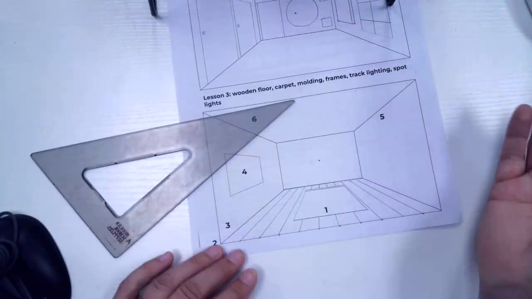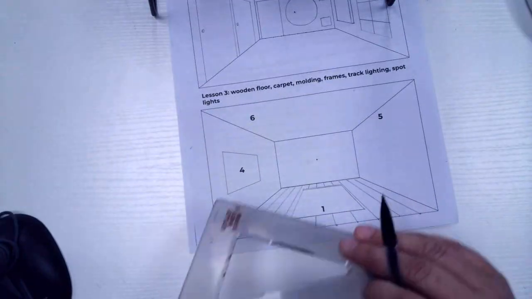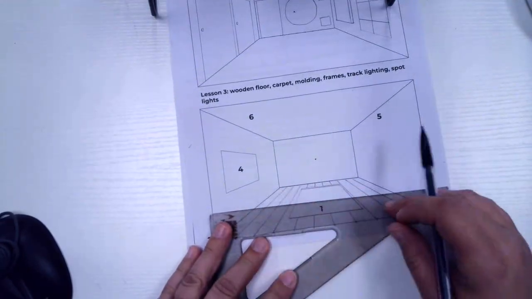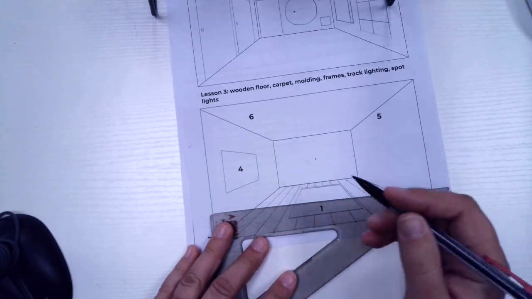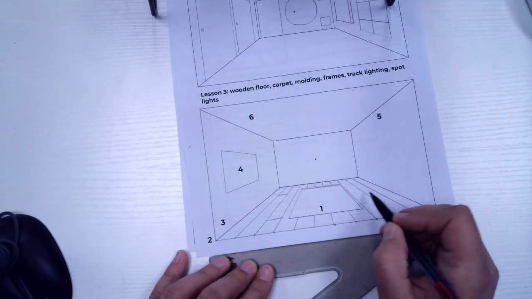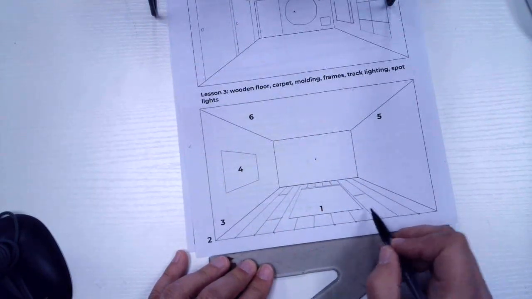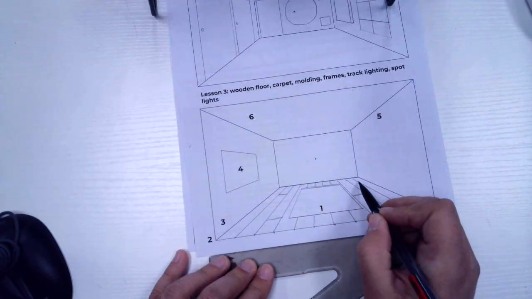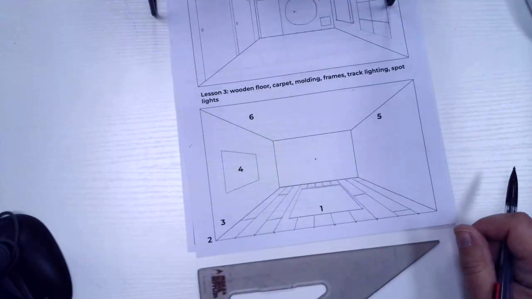Now, to make this feel a little more realistic, you want horizontal lines like this, completely straight. Anything else is going to look weird. So just put a couple little lines. Don't go on an angle or any other way. It's got to go this way, and it's going to look like you got the wooden slats.